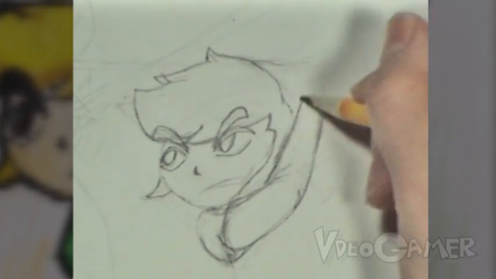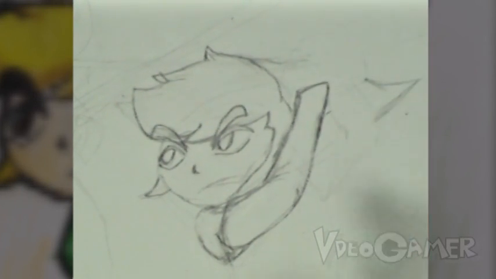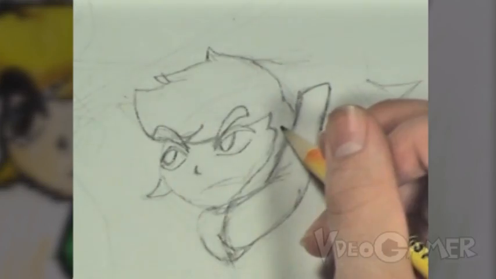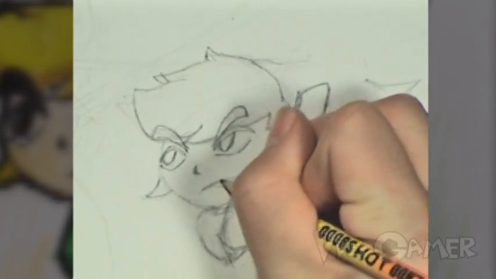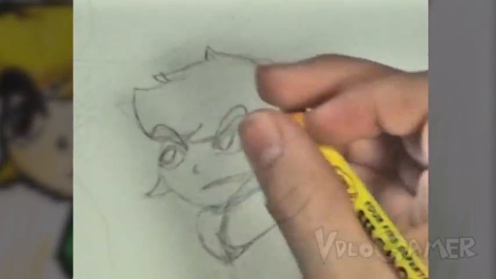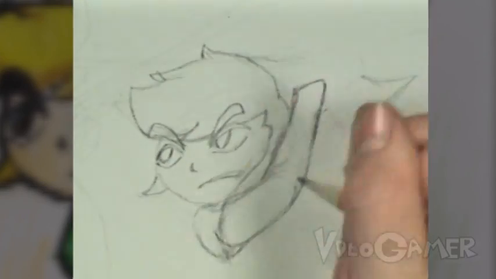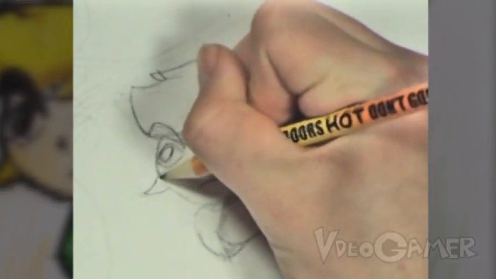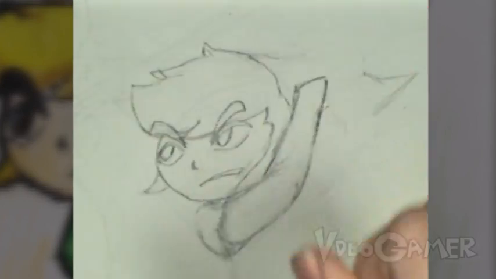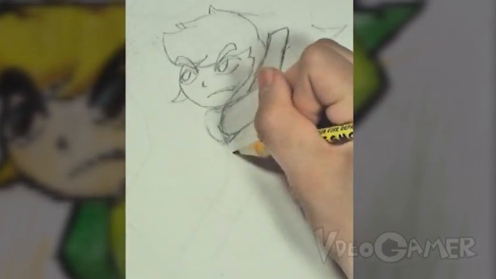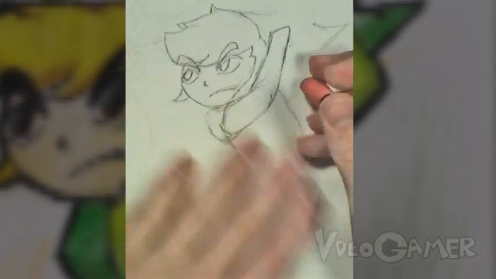And take your pencil and just start working on some of the details of the face. And the sleeve of the shirt below. And at the end of the shirt, it just sort of cuffs off. Don't start working on the hands just yet. We'll work on those later with the sword, because those kind of go hand in hand.